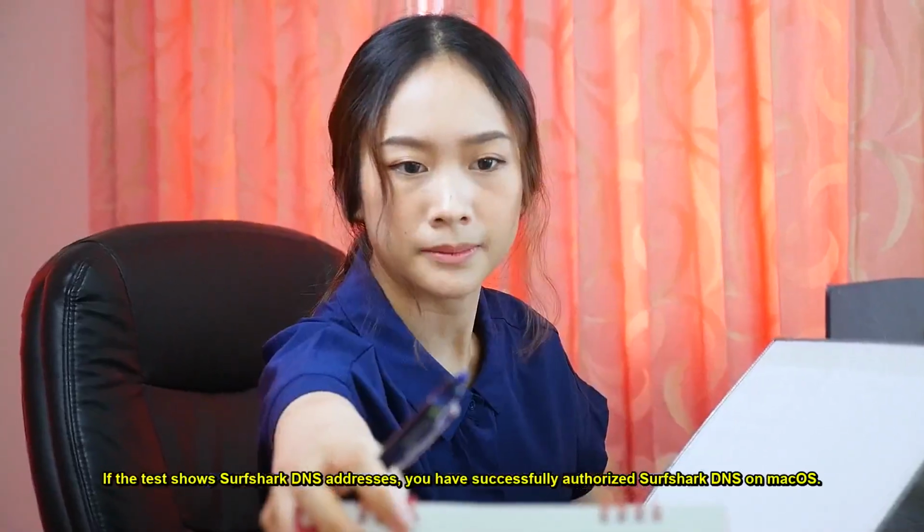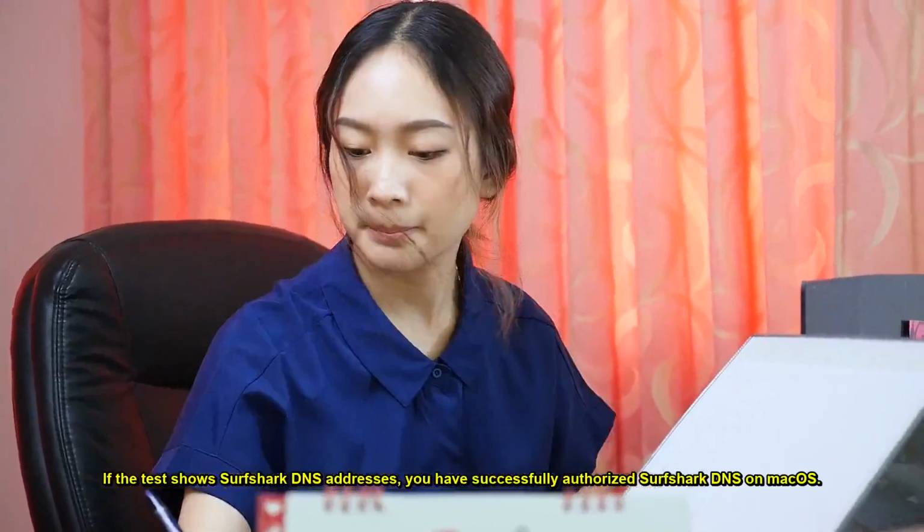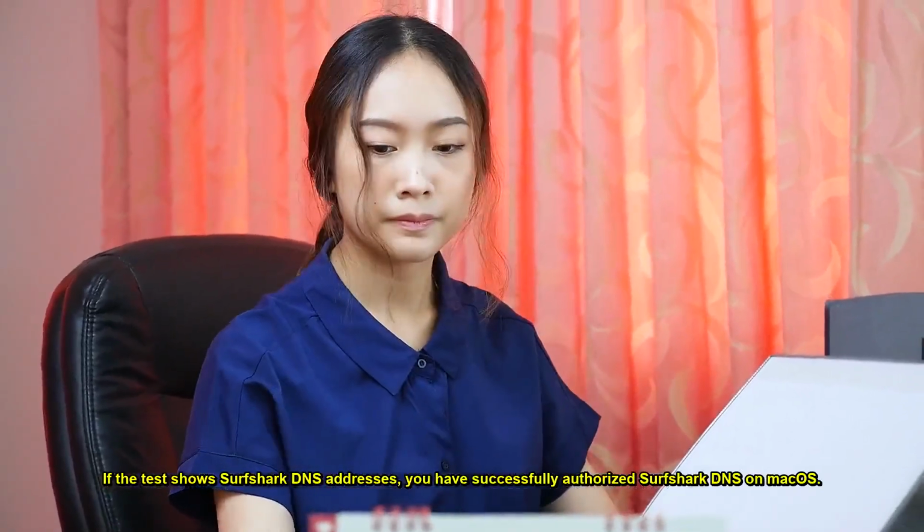If the test shows Surfshark DNS addresses, you have successfully authorized Surfshark DNS on macOS. Remember to restart your browser for any changes to take effect if necessary. Congratulations, you're now using Surfshark DNS on your Mac.